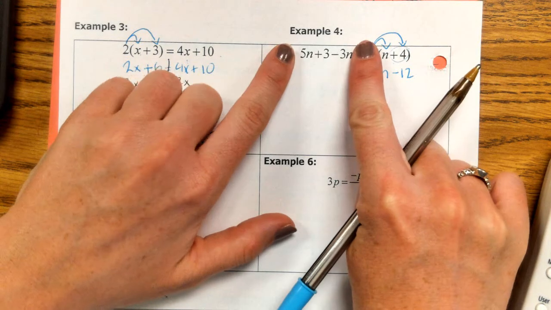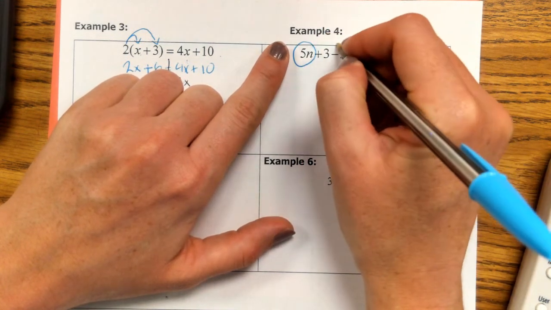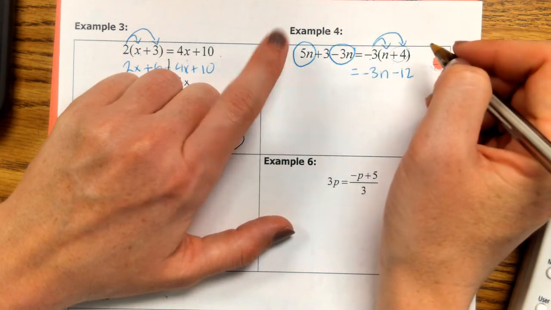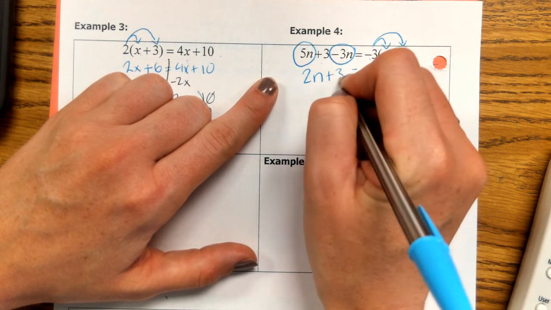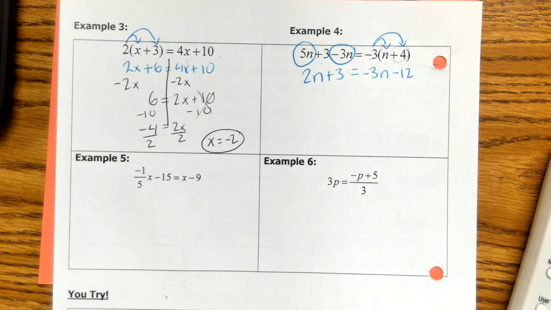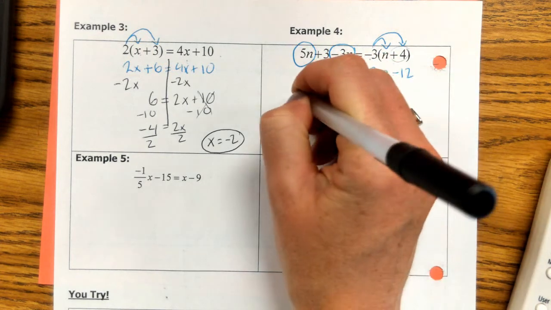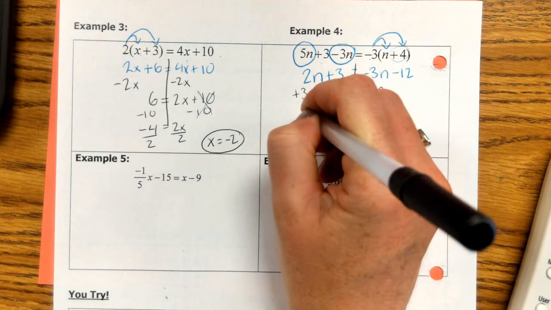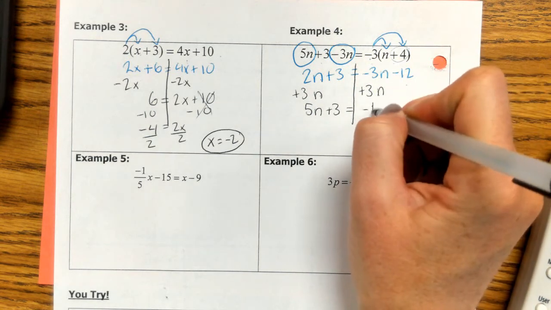Combine like terms. So this other side of the equation is not simplified yet. 5n and negative 3n. When we add those together, 5 plus negative 3 is 2n plus 3. So Lem, what should I do next? Add 3n to both sides. We need to get our variables together. 2n plus 3n is 5n. Negative 3 plus 3 is 0. That equals negative 12.